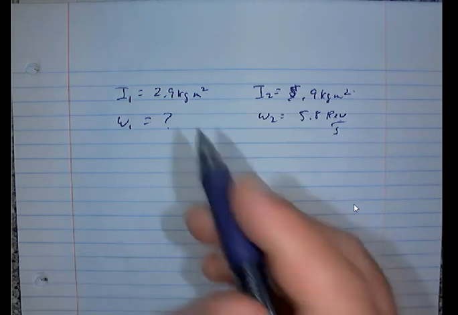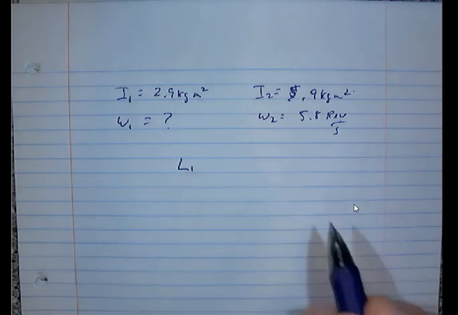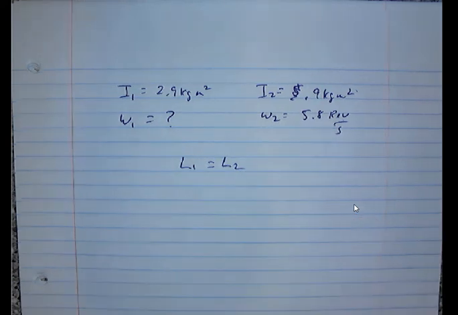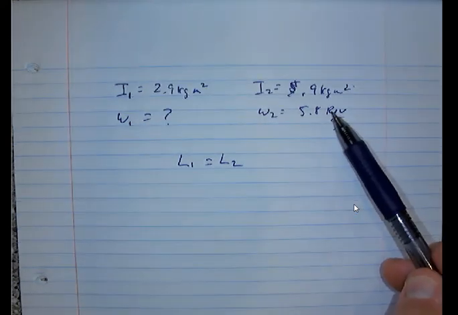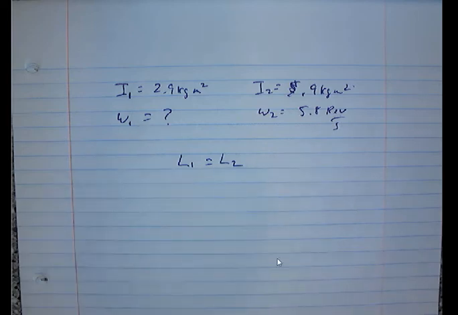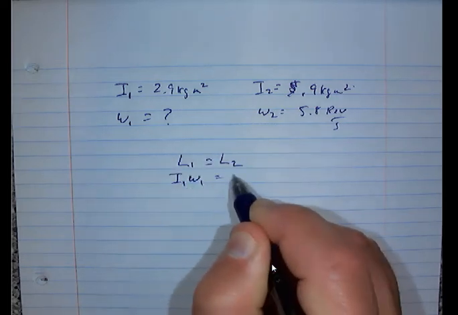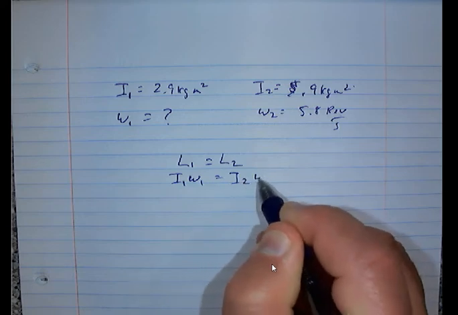So the initial angular momentum, so L is angular momentum, is equal to the final. Actually, this is final the way that the problem is worded, and this is initial. So angular momentum is I times omega. Same thing over here, I times omega.